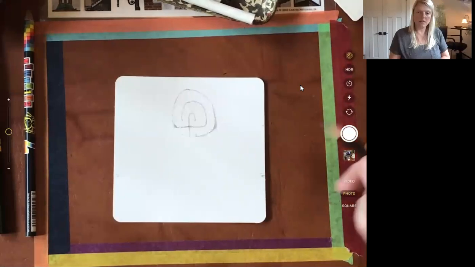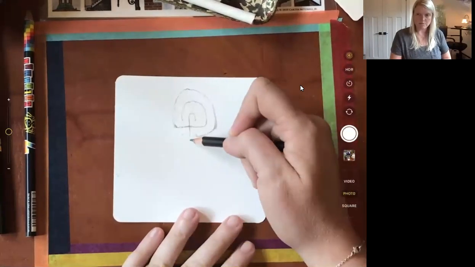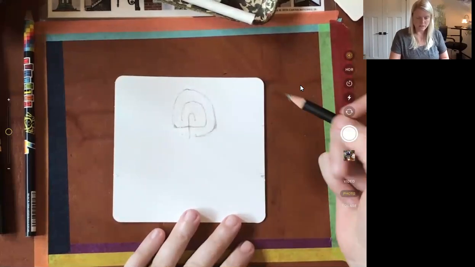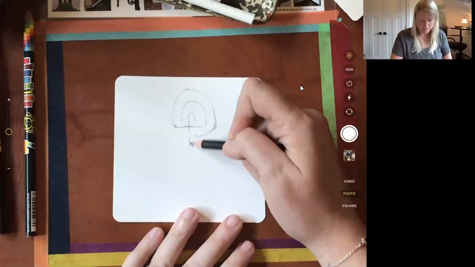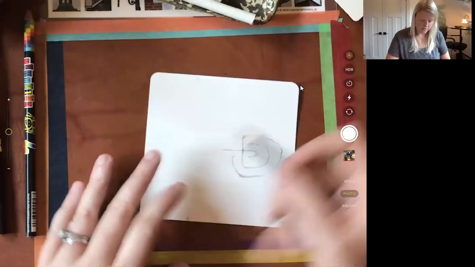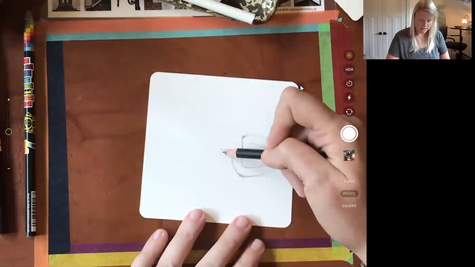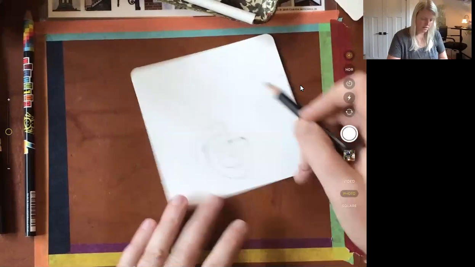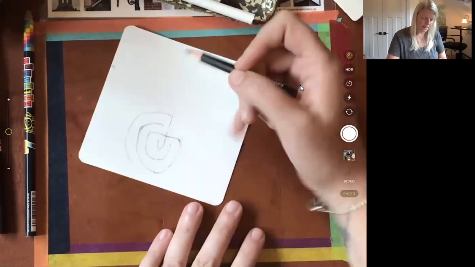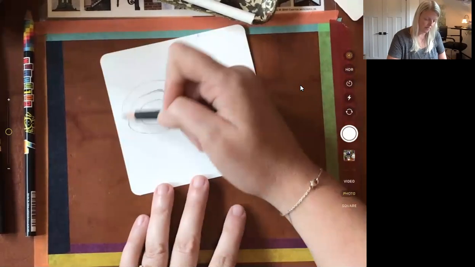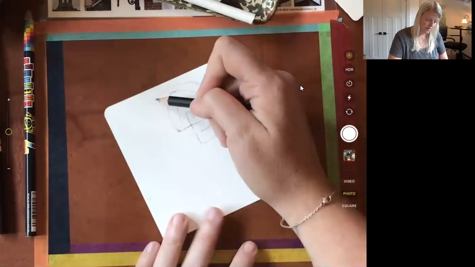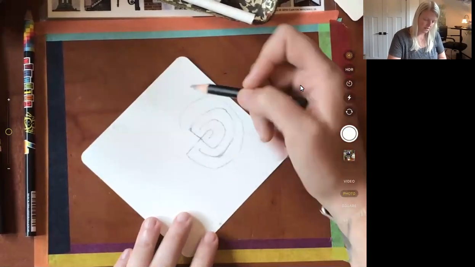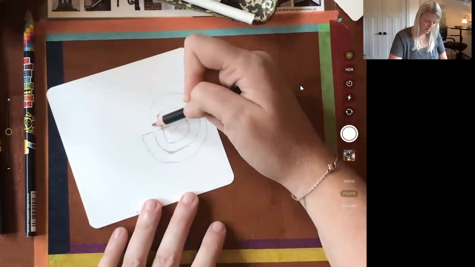Okay, and this last line is going to pull us all together here. We start from the bottom middle point, pull it out and start to guide it around, and we're going to that last dot that we have hanging out here.